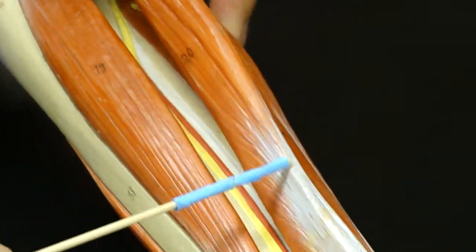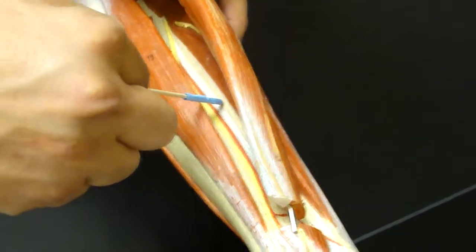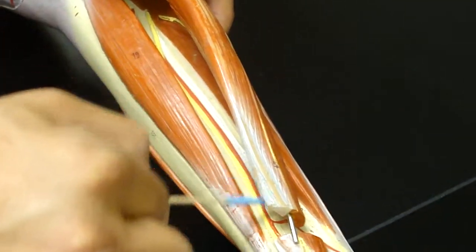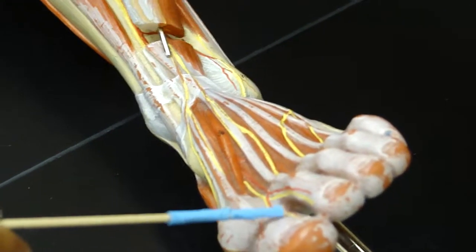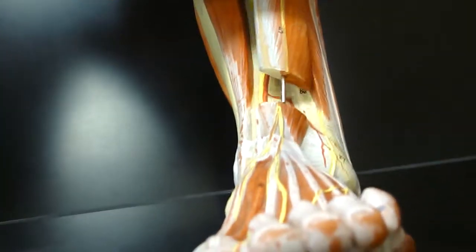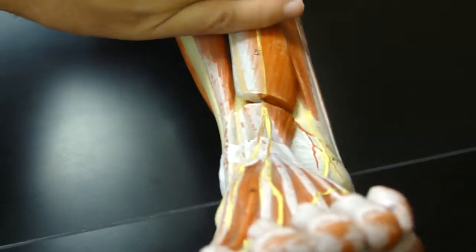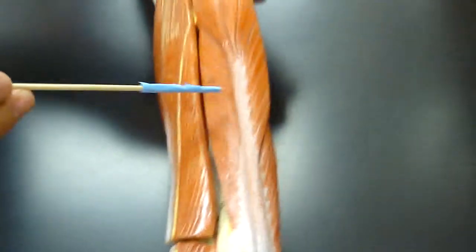That's this muscle here. This is the extensor hallucis. It begins on the fibula, which is right there, and will insert into the distal phalanx of the big toe, and it causes extension of that big toe. The last muscles we'll talk about are on the fibula side, so on the lateral leg.